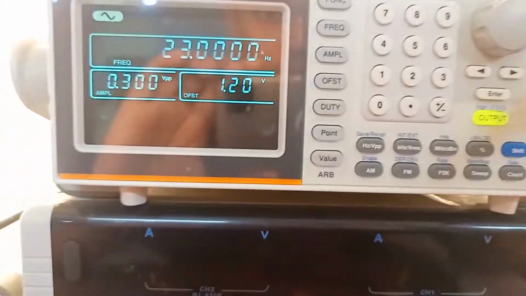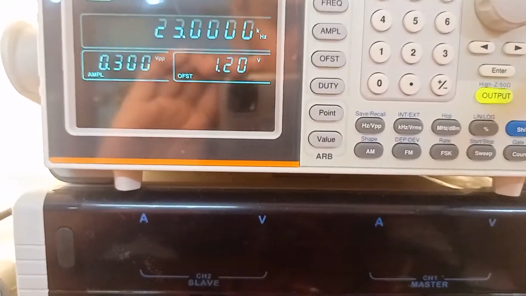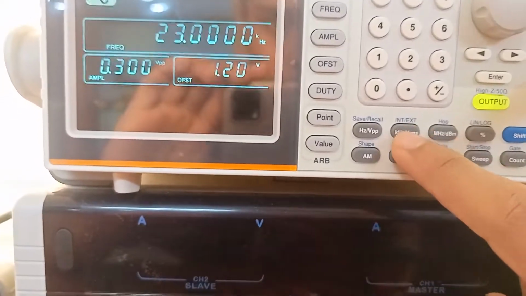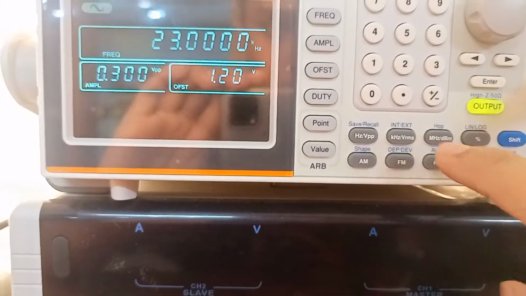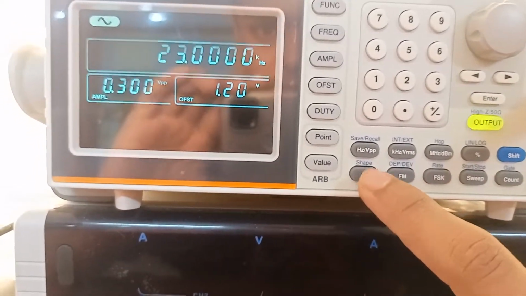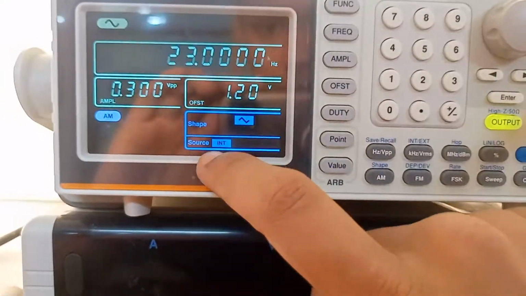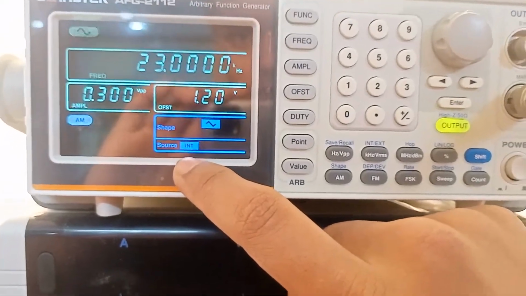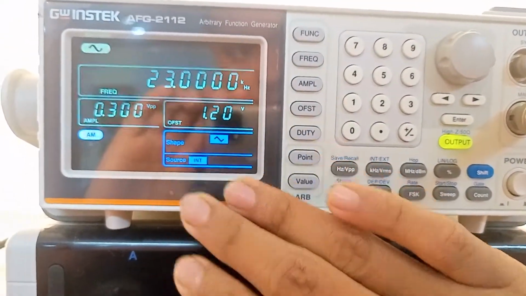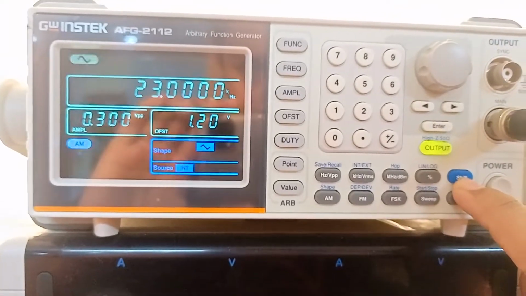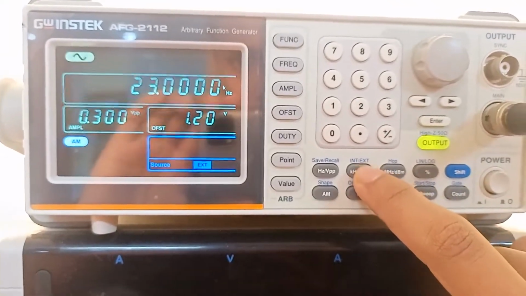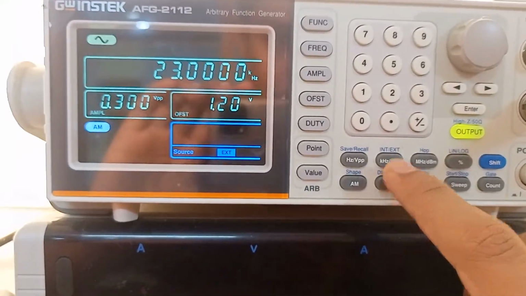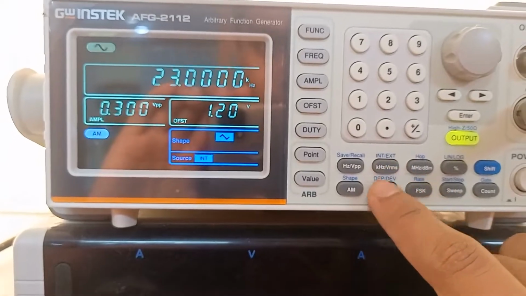Let's look at other options right here. You can also set the internal or external wave formation. If you see, the overlapping wave is created from the internal source, from this signal generator. You can just press shift and this button, and you can change it to the external, and so on. You can press that also.